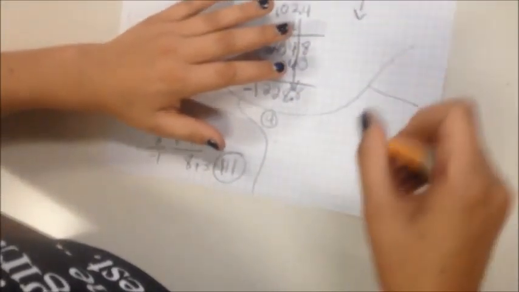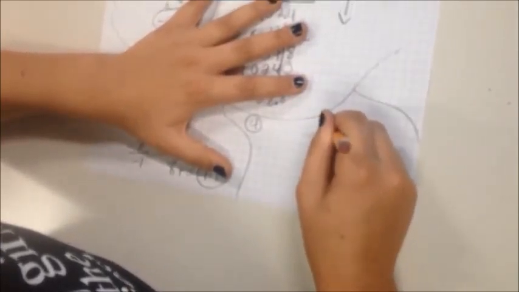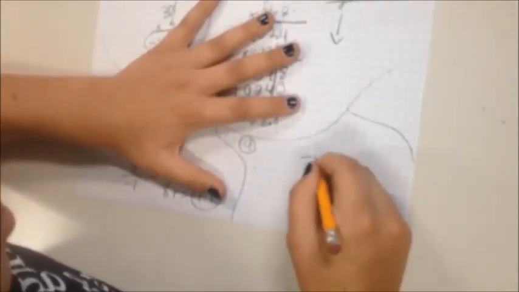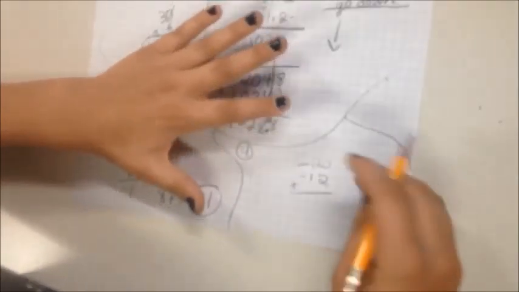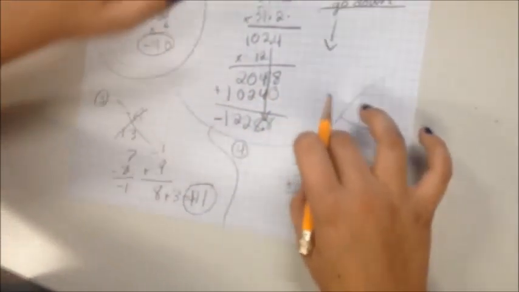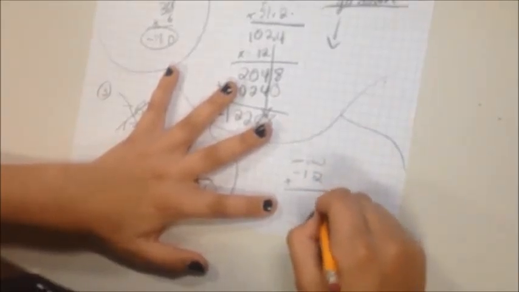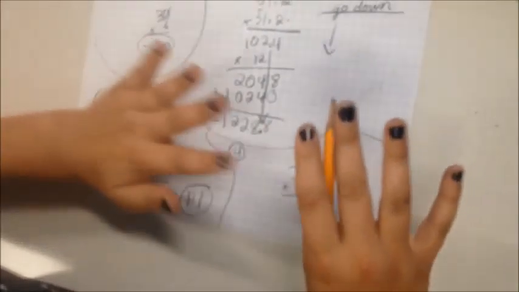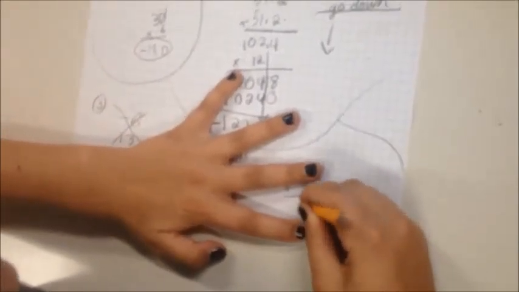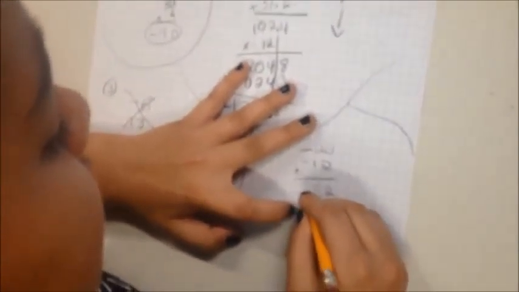Here's the last question before we go. If the temperature in the North Pole is negative 20 degrees and it drops another 12 degrees, what will the temperature be? We have to add these because it says what will the temperature be. 0 plus 2 is 2. 2 plus 1 is 3. So this is negative 32. That's how much it drops.